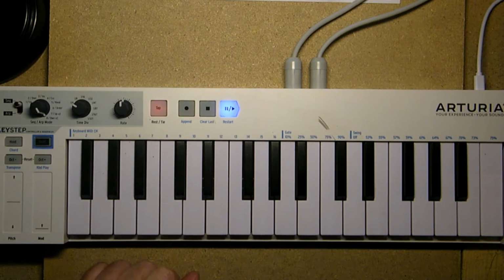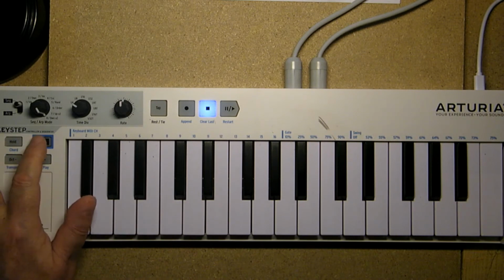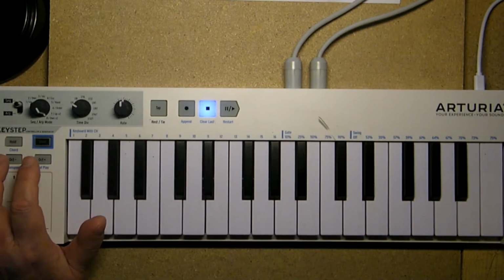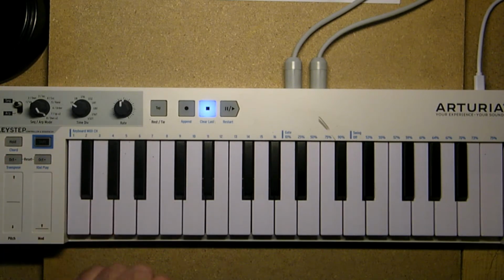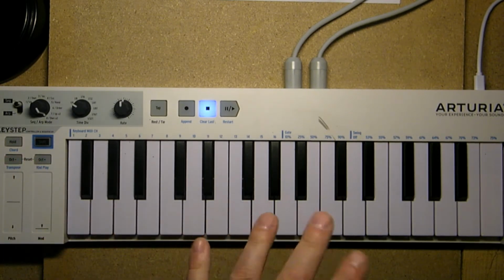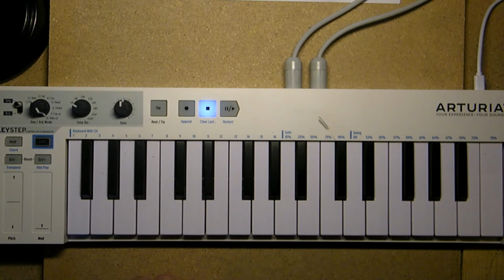Last thing concerning playback: by pressing and holding the Shift button and pressing play while the sequence is still running, it makes the keystep start this sequence from the beginning again, skipping the so far not played part of the sequence.